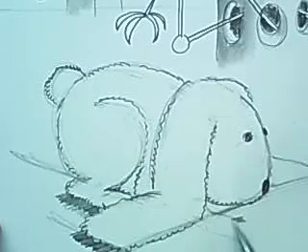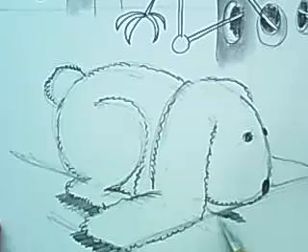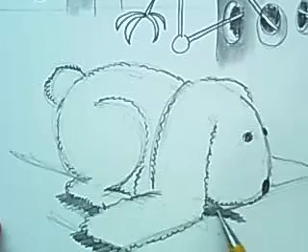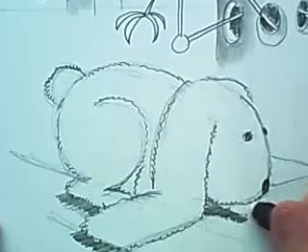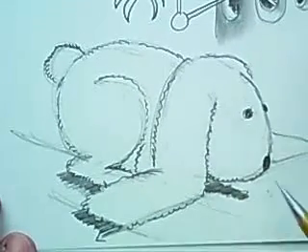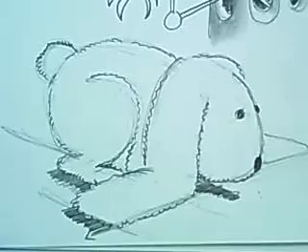Here, I'm gonna lift his nose. Look what I'm doing. I'm gonna lift his nose up. Watch. Isn't that cool? See what I did? I put a little shadow underneath his nose. Look at that. Isn't that clever? See how that lifts it up? Did it work for you?